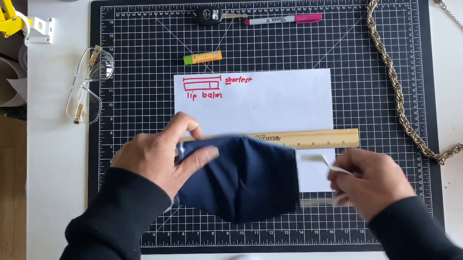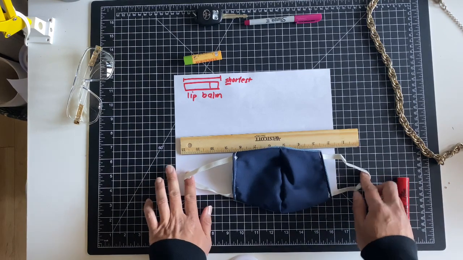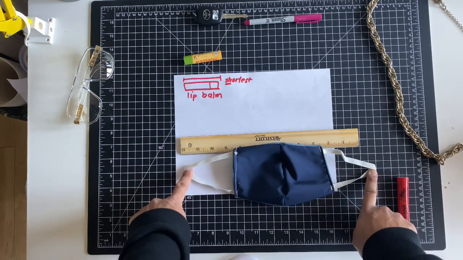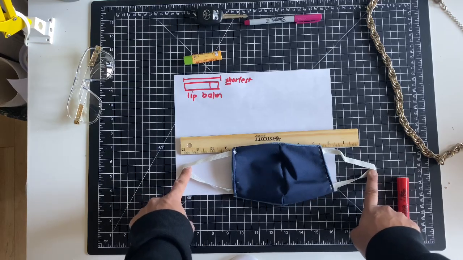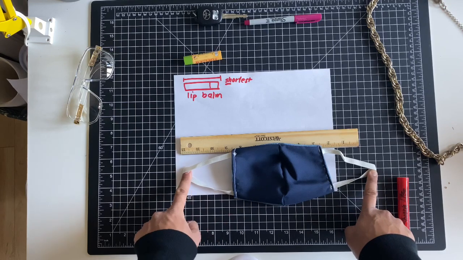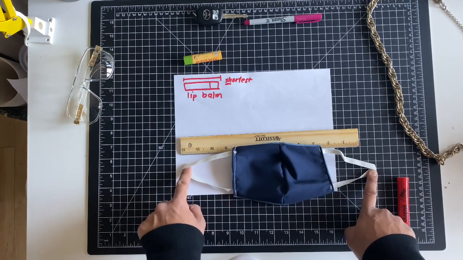Ooh, how about our mask though? So here's one side of the mask, here's the other side of the mask. Which object is longer now? Do you think it's the mask? Tell your families, why do you think the mask is longer?